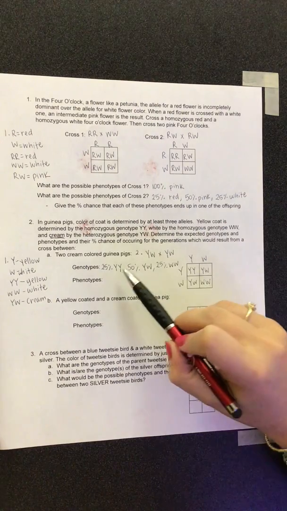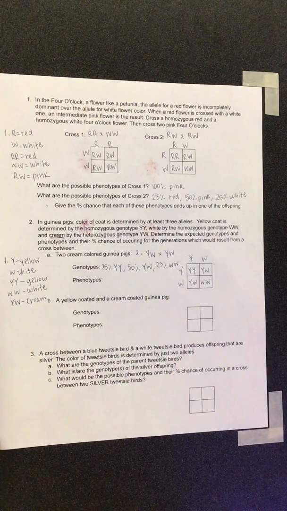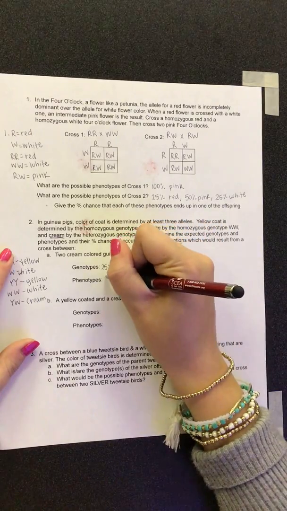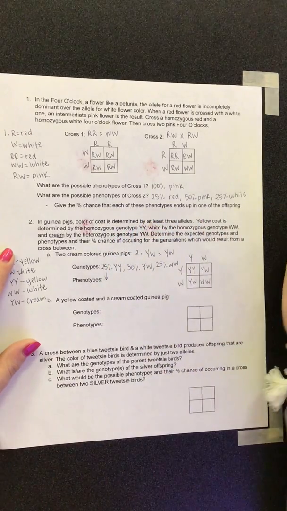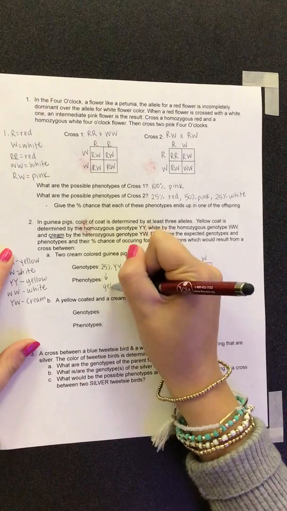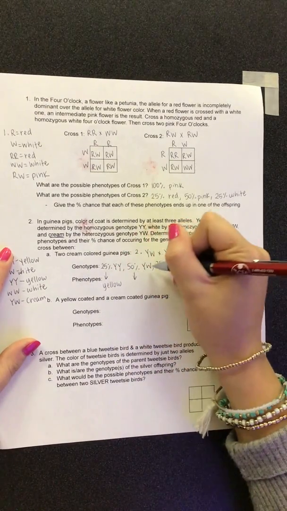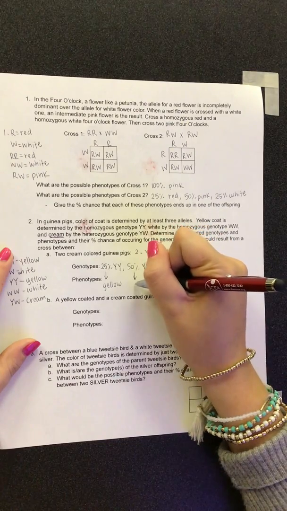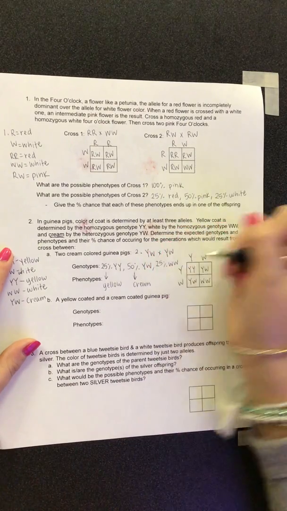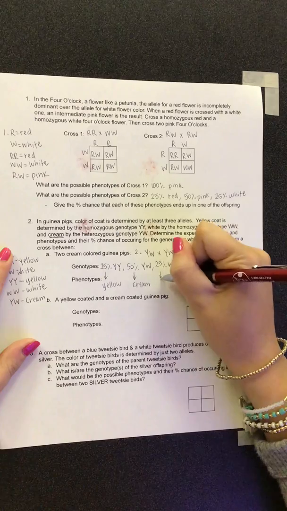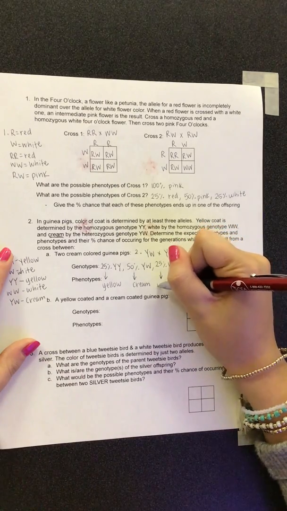And each of those genotypes pertains to a different phenotype. So there is a 25% chance that my guinea pig will be yellow, a 50% chance that my guinea pig will be cream, and a 25% chance that my guinea pig will be white.